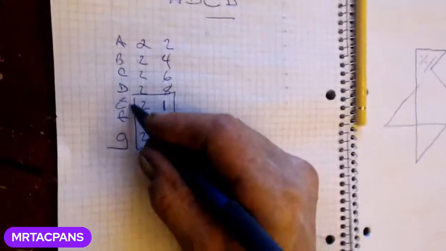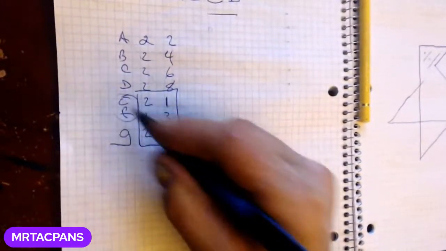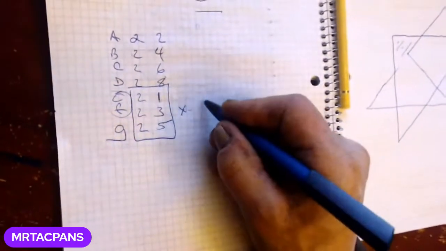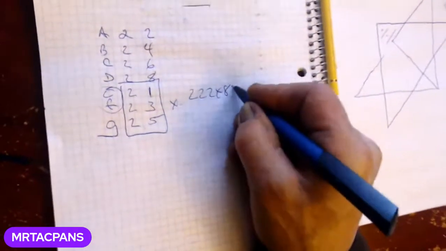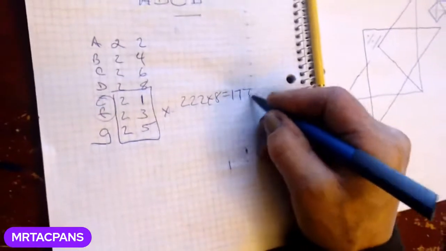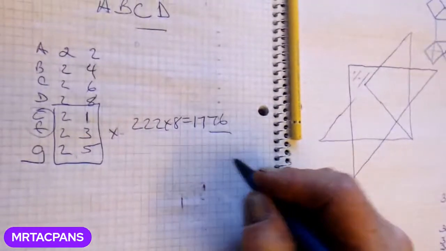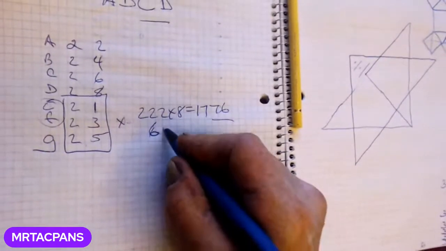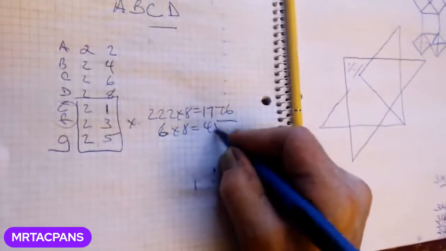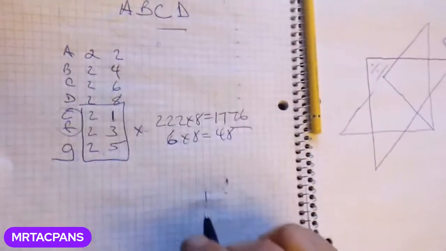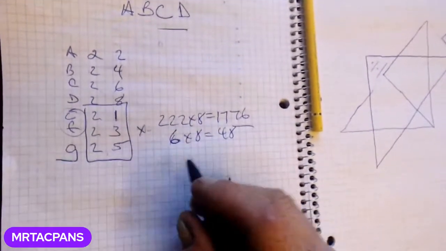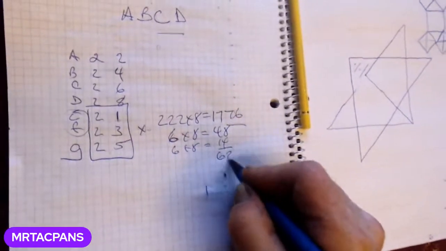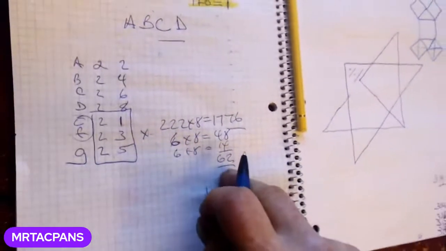Into the gateway goes creation. 2, 2, 2. And into the heavens, 2, 2, 2 times 8 equals 1776. Pretty ironic, which 2 plus 2 plus 2 equals 6, times 8 equals 48, and you're into Pluto. But not only that, that is your gateway. 6 and 8, 6 plus 8 equals 14. The total is 62 or 26.